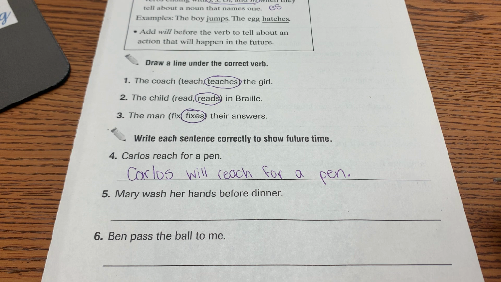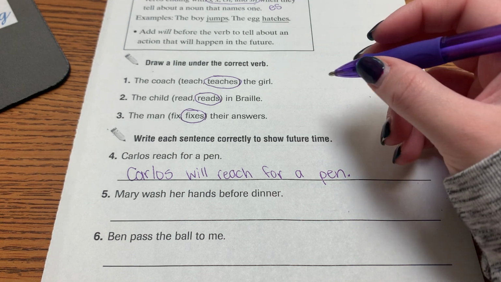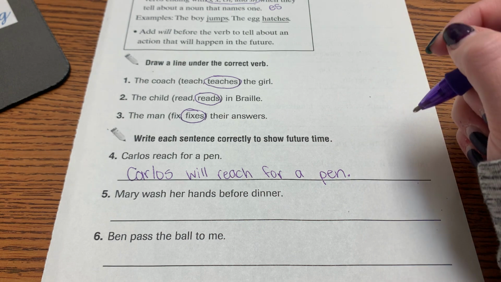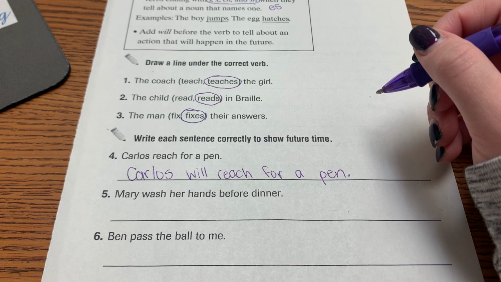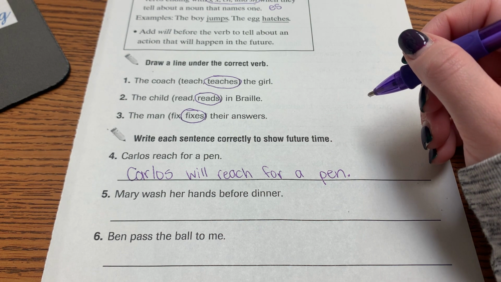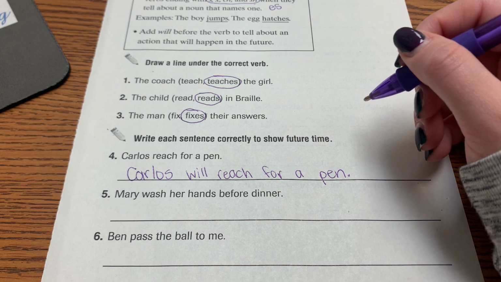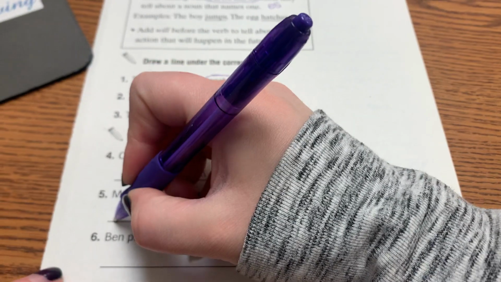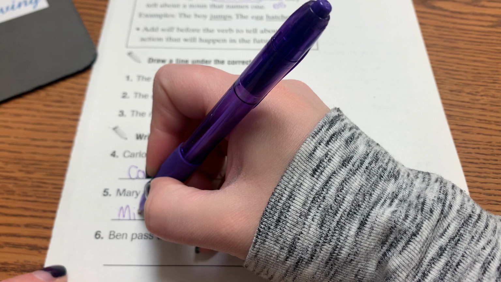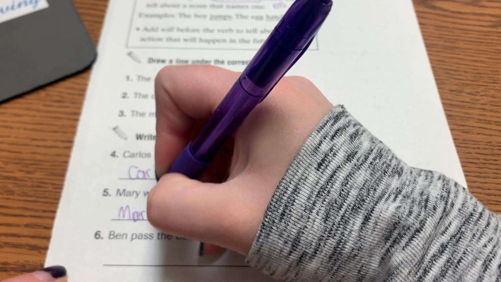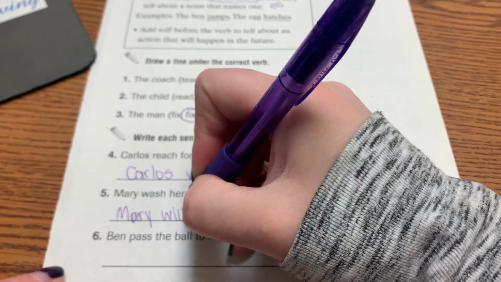Mary wash her hands before will dinner, or will Mary wash her hands before dinner? That would turn it into a question. So you need to be careful about where you need to add will. You add it before the verb, okay, because the verb is what is going to happen. Mary will wash her hands. Mary will wash.